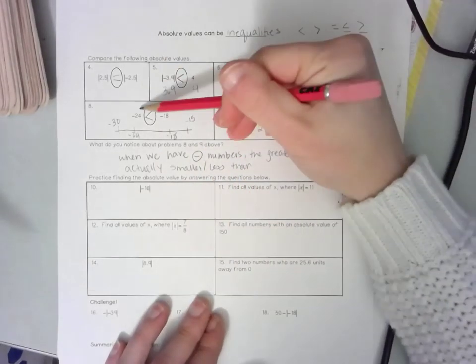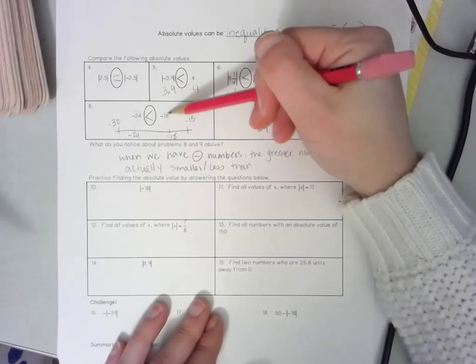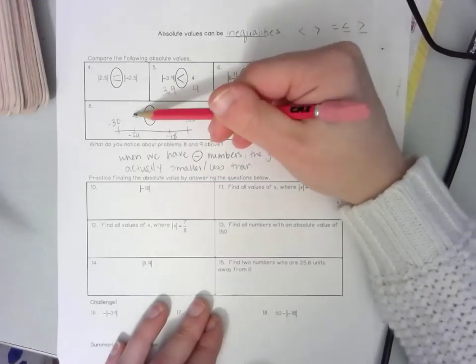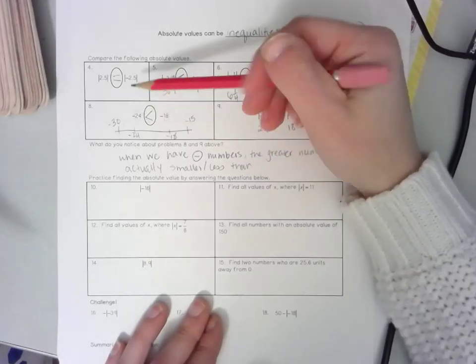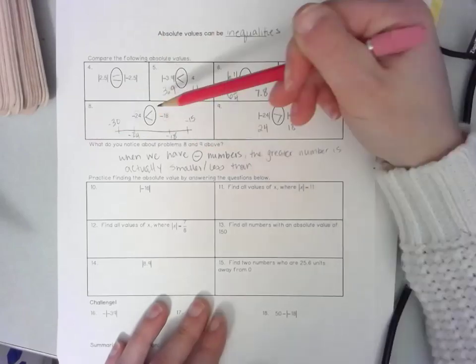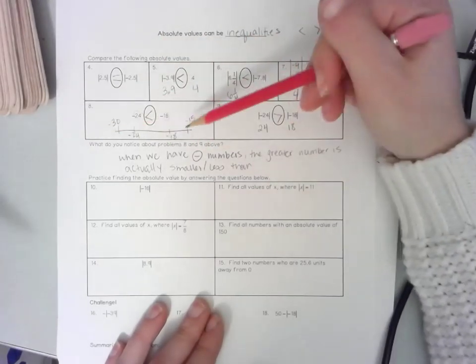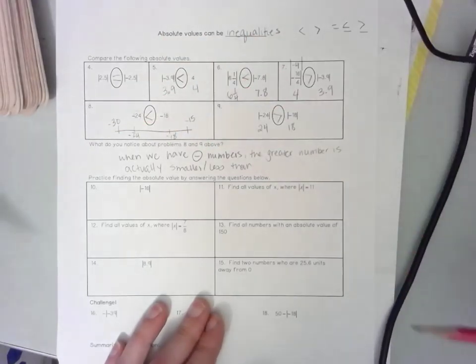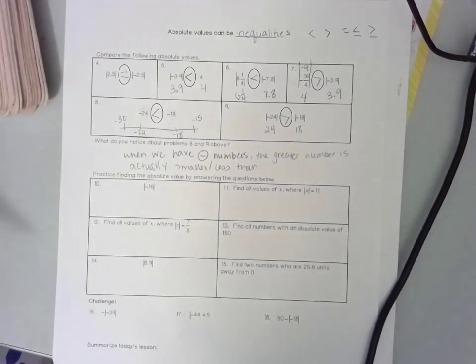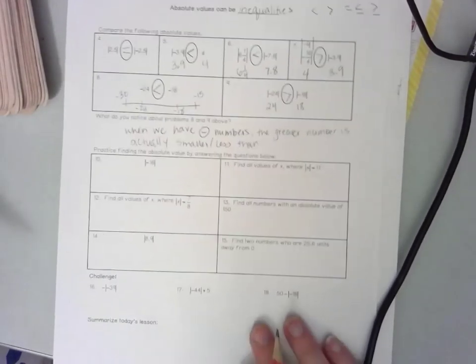So if we just look at 24 and 18, we know that 24 is greater than 18, but because of these negatives in front, they're actually getting smaller. They're getting closer to negative 30. Well, this one's getting closer to 0. And you can use the number line handed out in class to help you with that one too.